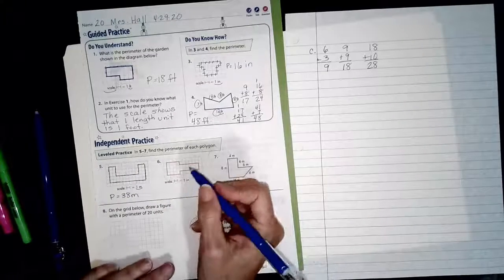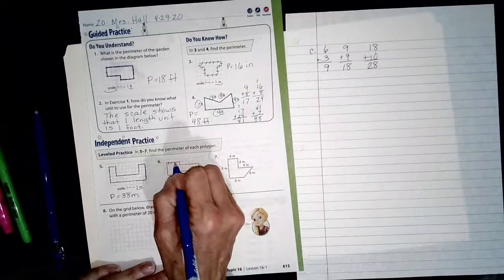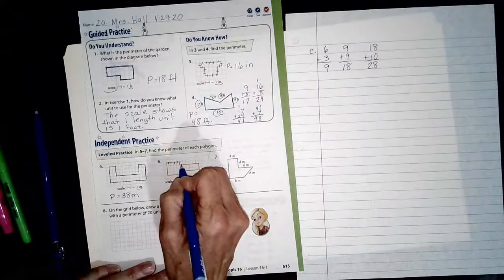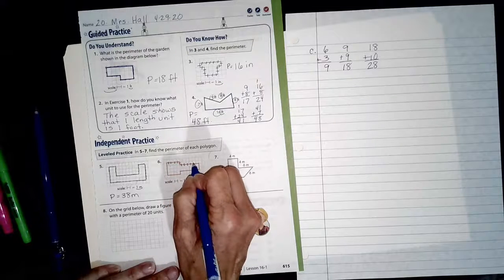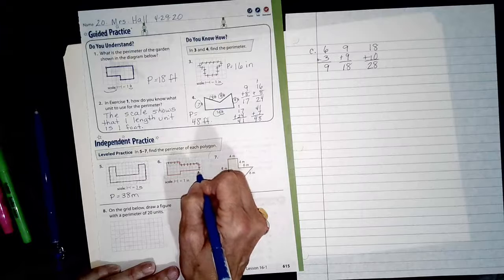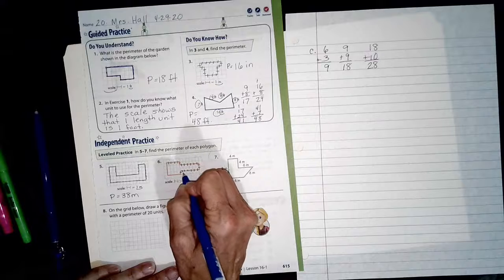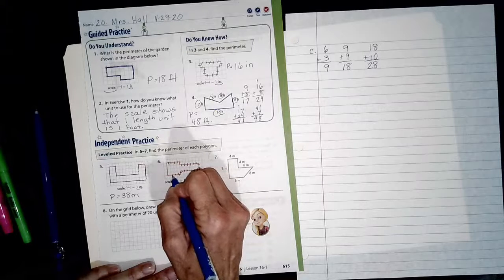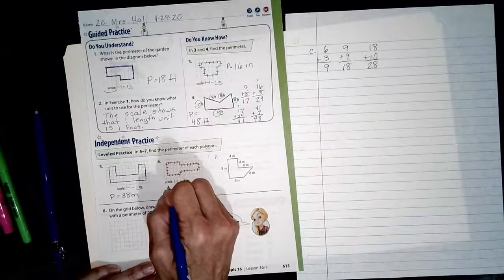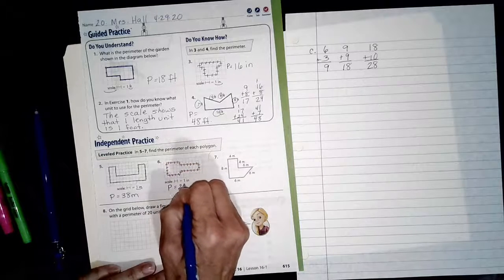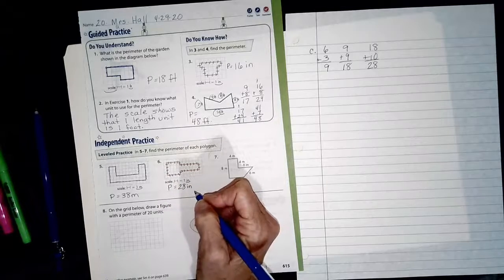Remember, we could do the cross-off technique as well. So I would do 1, 2, 3, 4, 5, 6. You got to be careful on those corners. Make sure you count both of them. 7, 8, and so on up to 28. So the perimeter for this one is 28, and my unit of measure is inches, 28 inches.